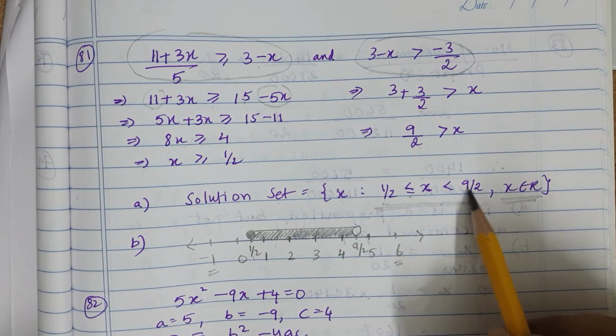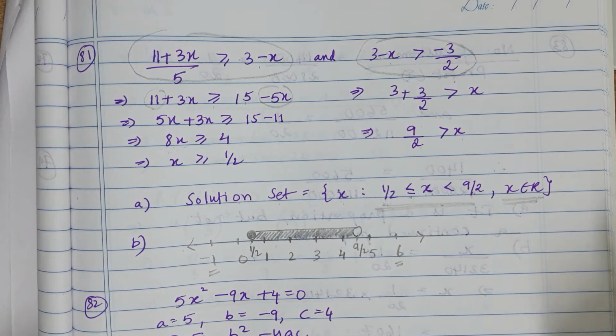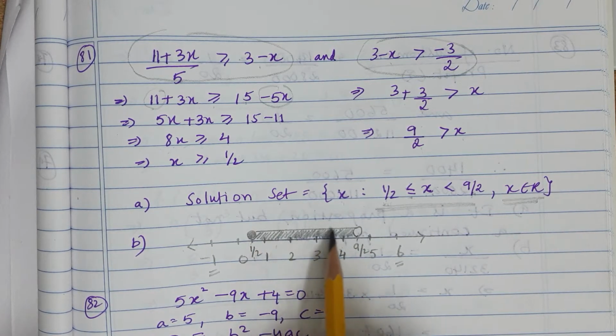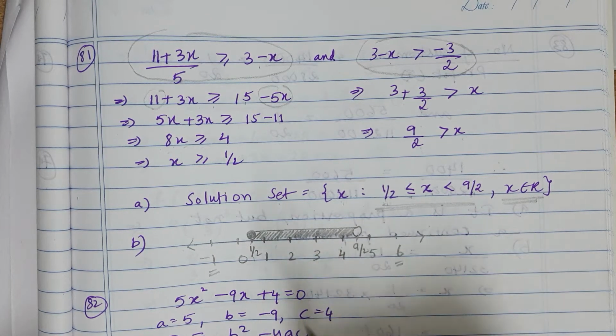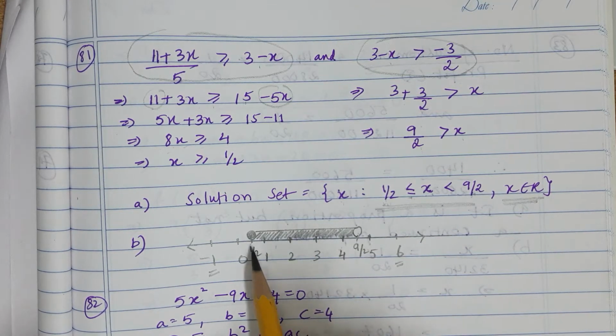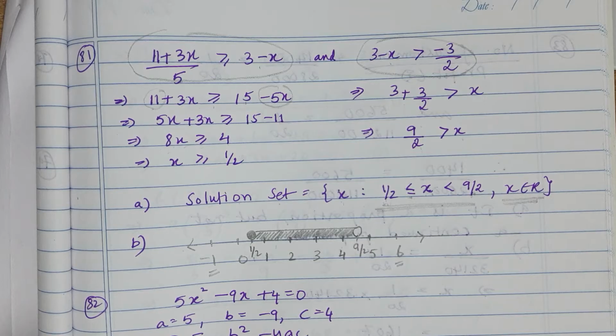But for 9 by 2, which is 4 and half, I will put just a hollow circle. I will not shade inside. Then I will join the two circles with a line like this, and in between I will just shade this space in between, so that the solution represents any real number starting from 1 by 2 and all the real numbers all the way up to 9 by 2, but not including 9 by 2, just less than 9 by 2.